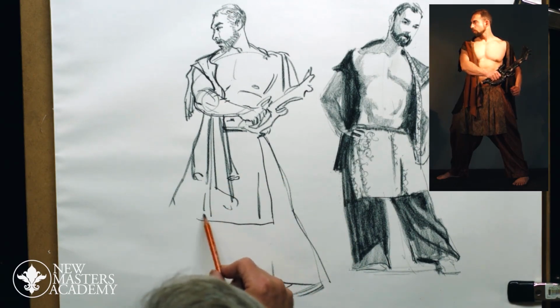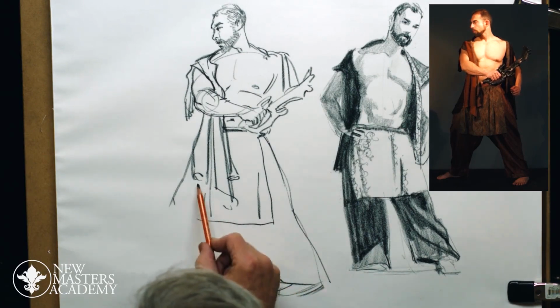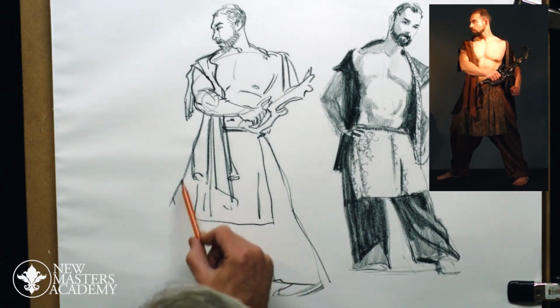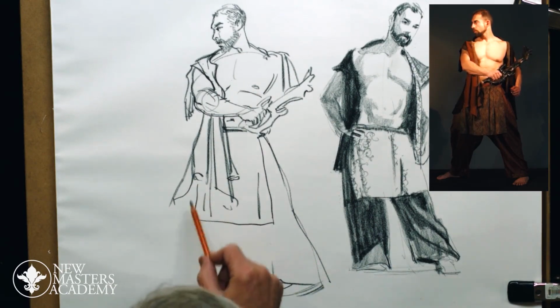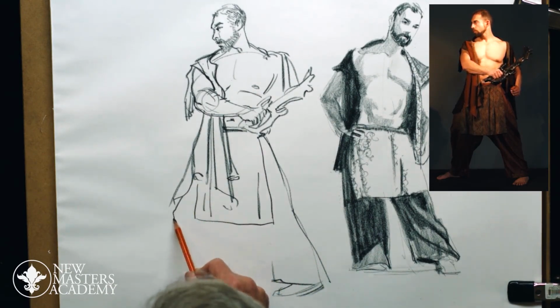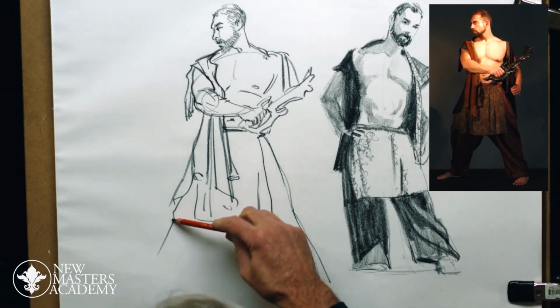If I open some of the lines, it's going to create some little passages here that you're going to be able to move in and out of. That might be kind of interesting too. So I'm going to play with some of that.